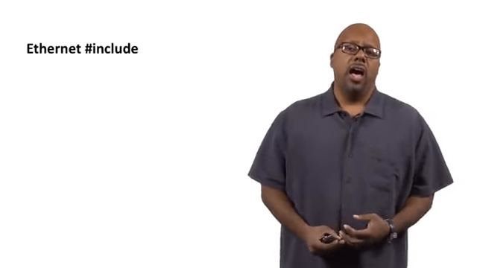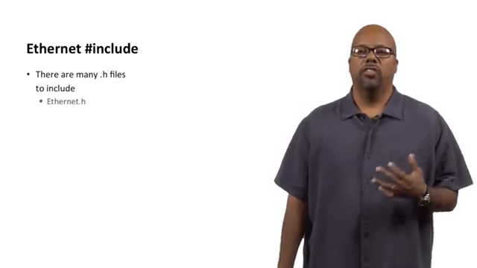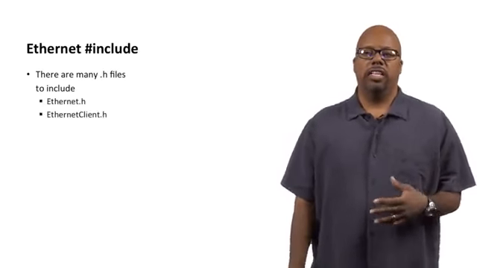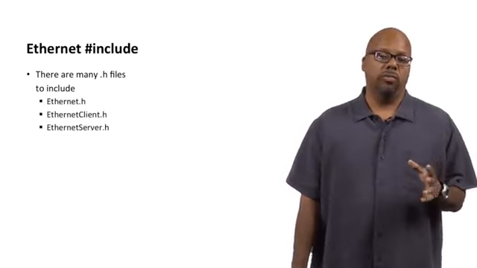So now we're going to start talking about the Ethernet library, the library that's used to control an Ethernet controller, an Ethernet shield. So we'll start with the #include. At the top, like with all these libraries, you need a set of #includes to include a bunch of header files, .h files. There are a lot. So for instance, Ethernet.h, EthernetClient.h, EthernetServer.h, and there are several more.